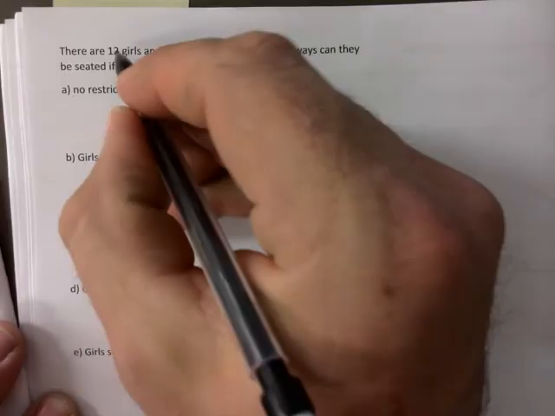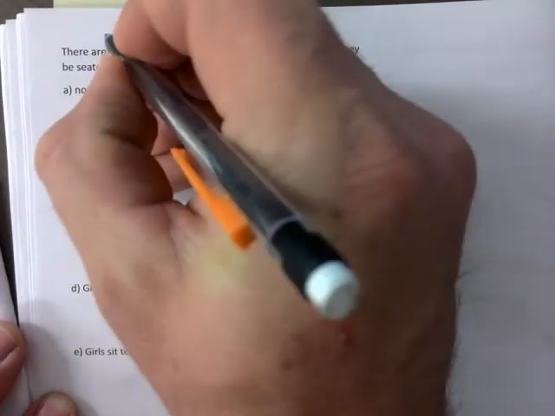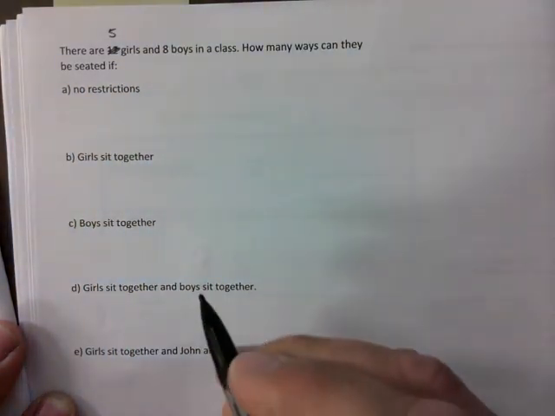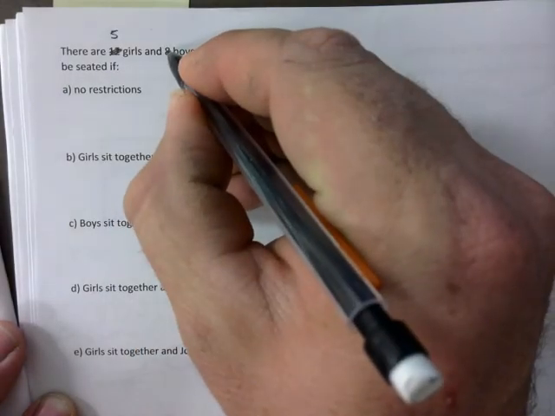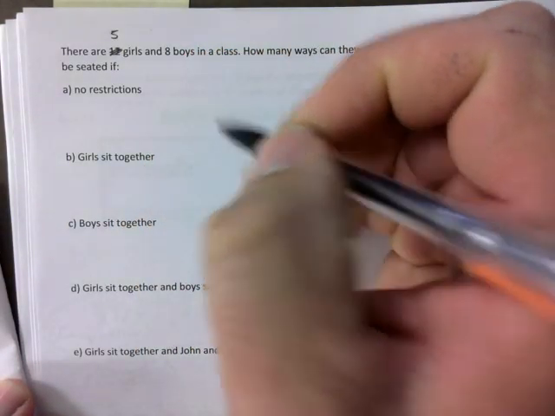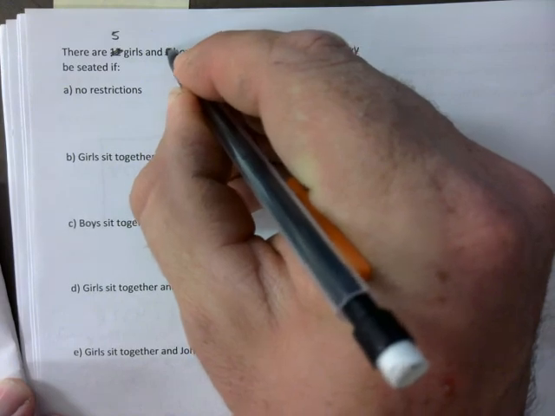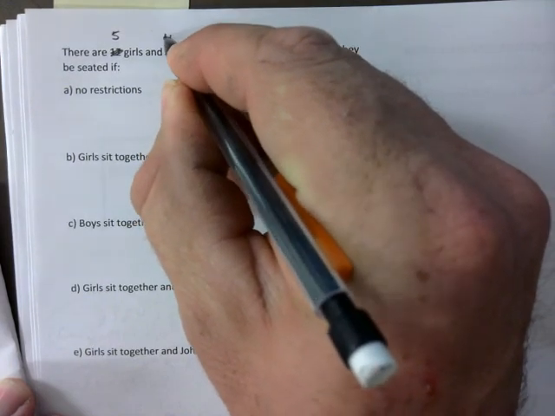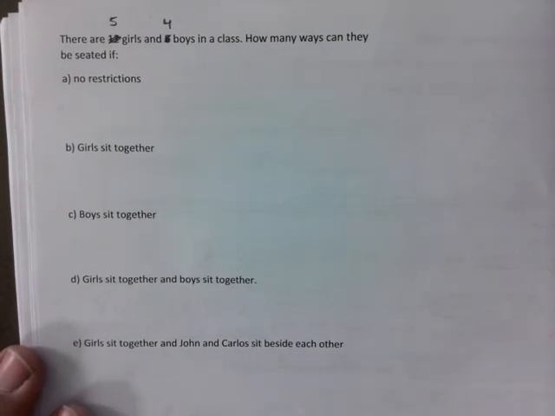Who would steal my draft, right? Who cares? Anyways, I changed this to 5 and 4, right? Yeah. Change that to 5 and 4. Okay. It's 5 girls, 4 boys in a class.